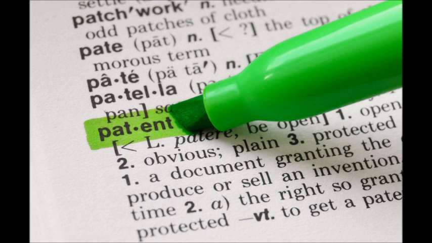But what does the keyword exploit actually mean? Schedule 1 of the Act provides us with a definition, which is to make, hire, sell, or otherwise dispose of a product, or to offer to do any of these things, to use or import the product, or to keep it for the purpose of doing any of these things.